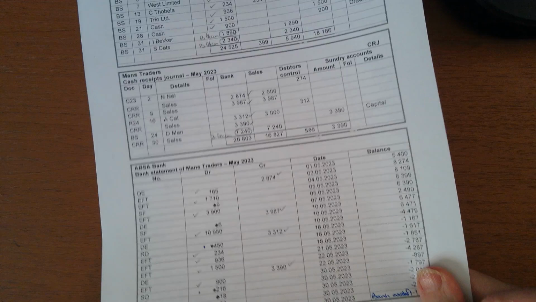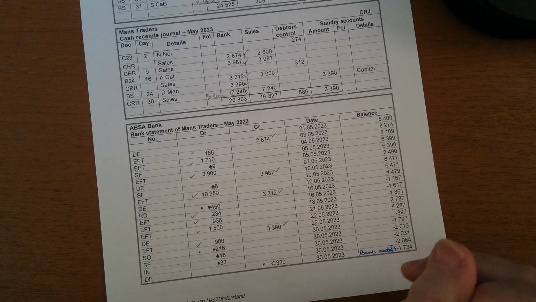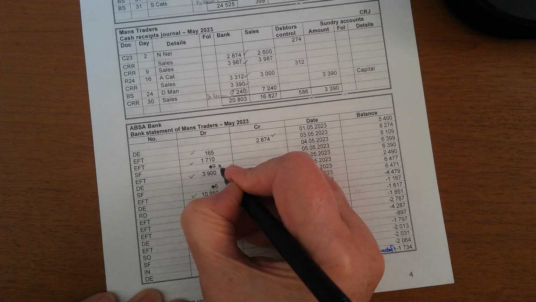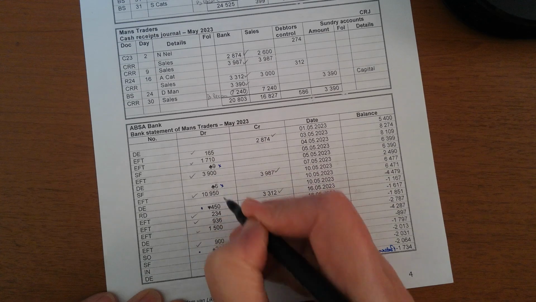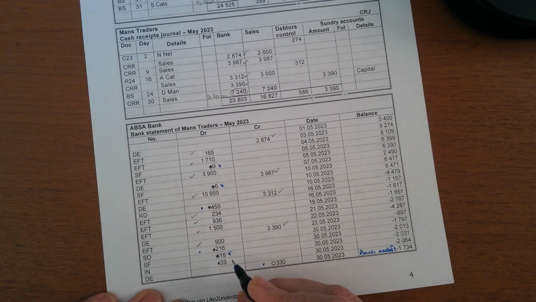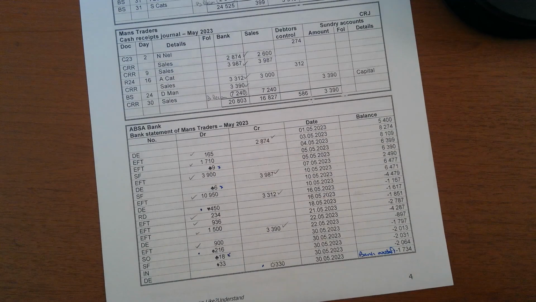Okay, so if we look at our bank statement, we have to determine now the entries that were not recorded. So if I look at this 9 Rand, 6 Rand, 18 Rand, then it means that 18 is 24, 33 Rand.